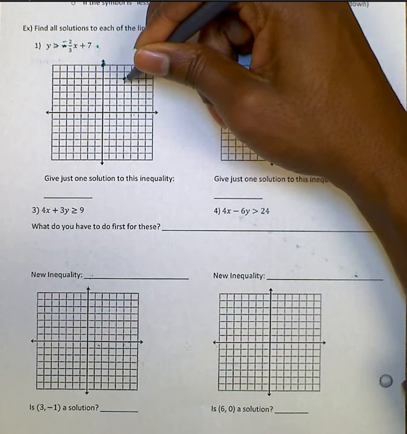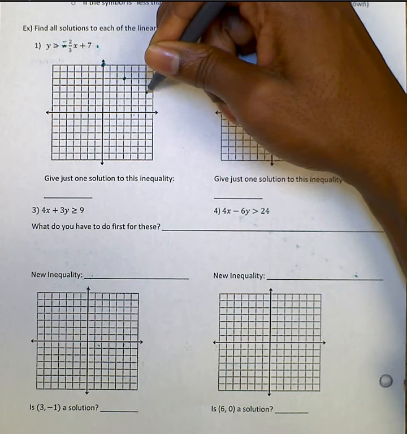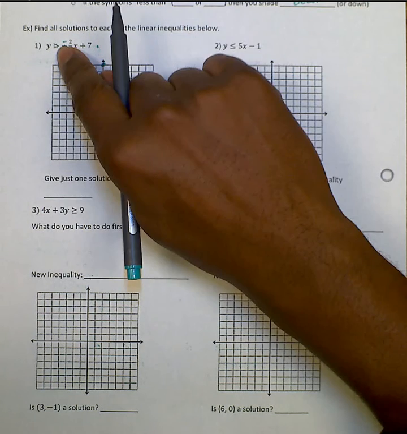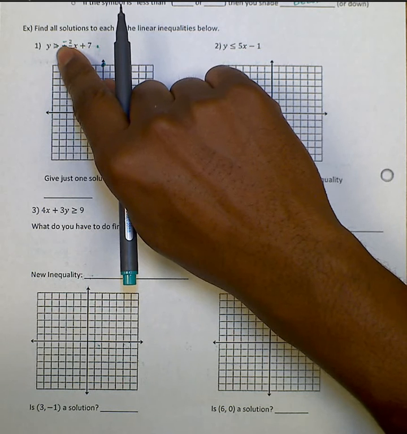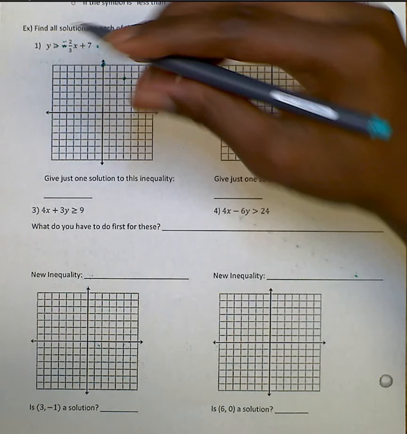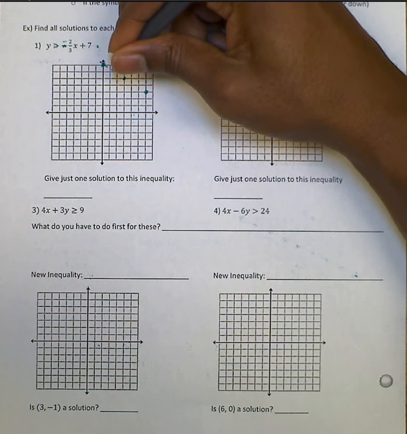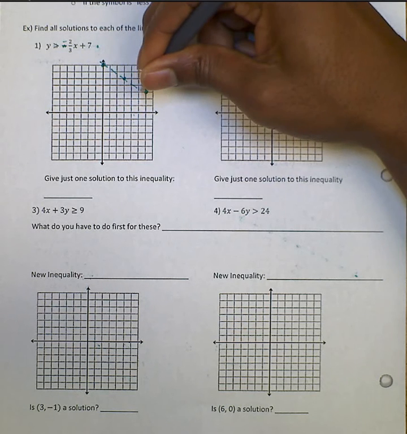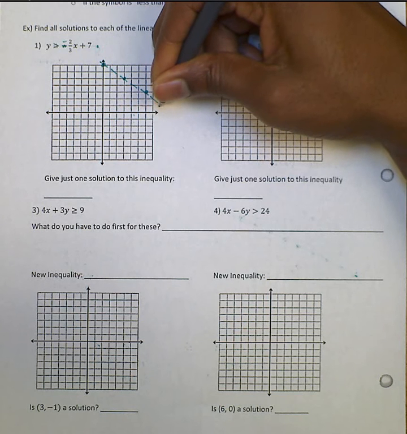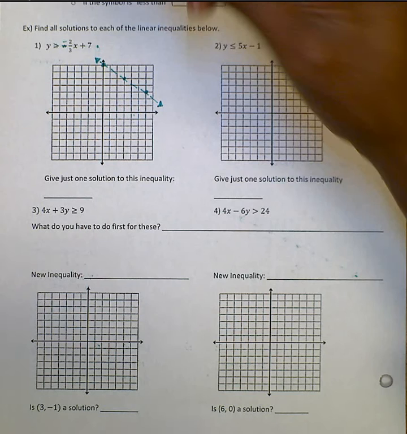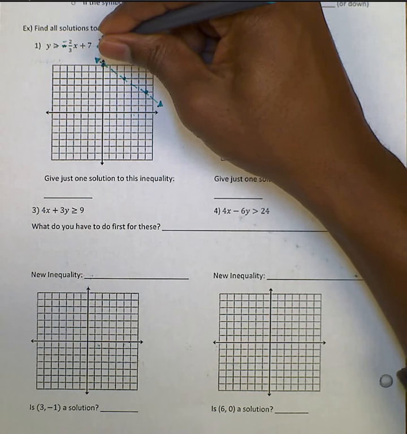Down 2 to the right 3. Okay. Now, notice that our sign is just greater than. Y is greater than. So, it will not be a solid line. It will be a dotted line. I'm going to dot my line, or hash it, however you want to call that. But notice this is different than a solid line. It indicates that the line is not a part of the solution. It's dotted.